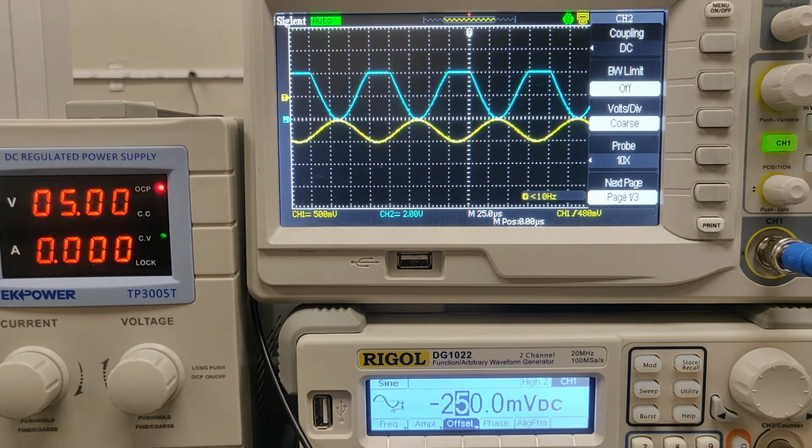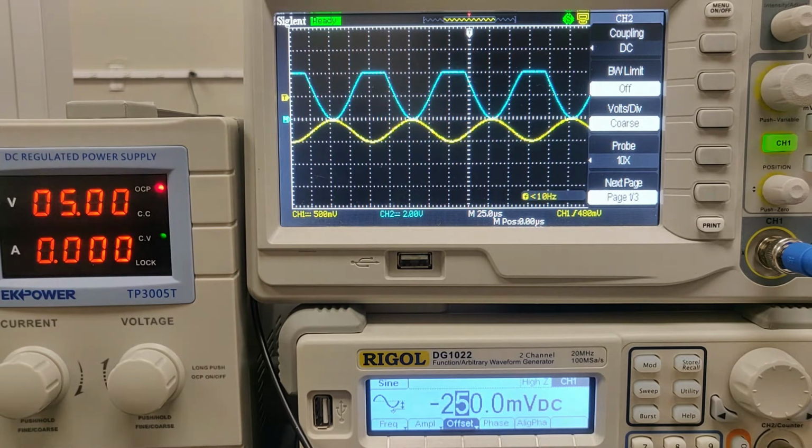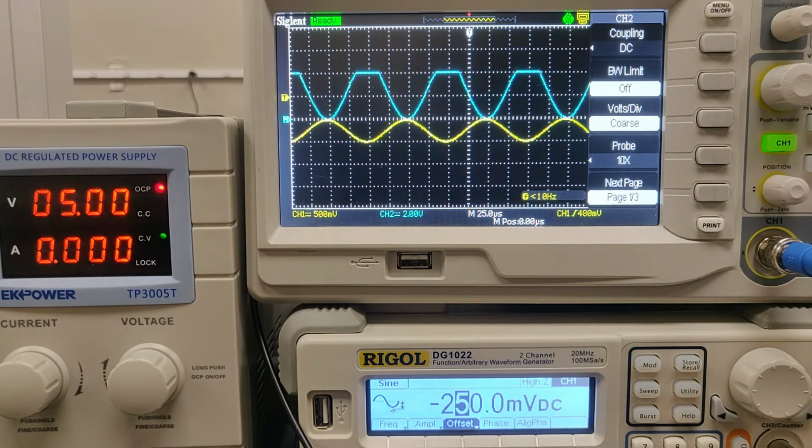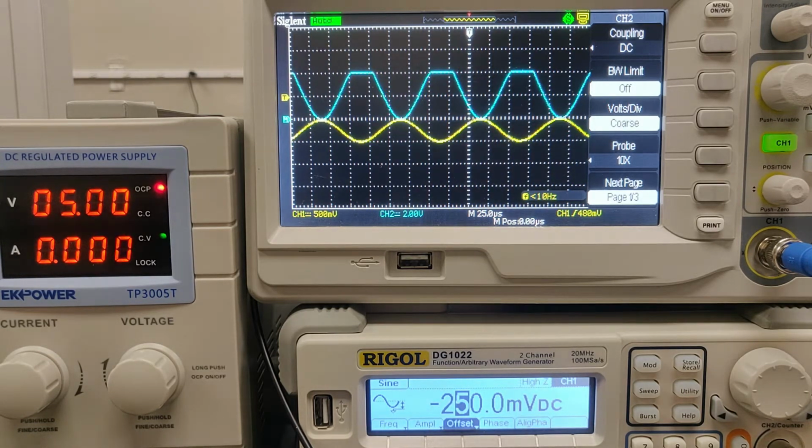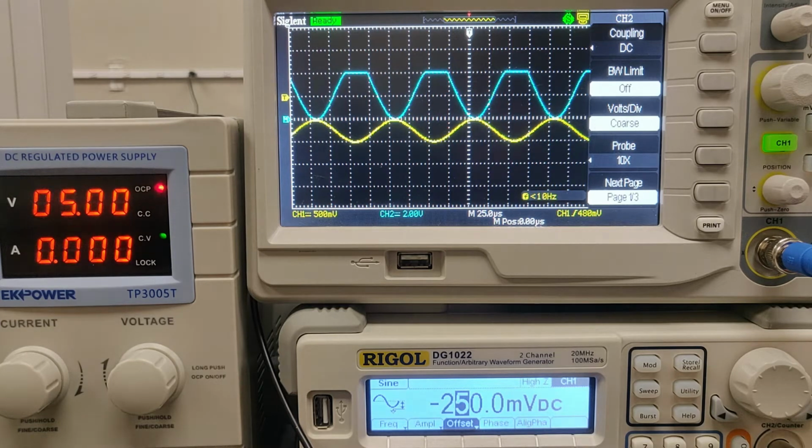Part 2. We should notice that the output waveform is clipped, which it definitely is, our channel 2, our blue channel. Essentially, we don't have a large enough window. Our boosted signal is amplified to a degree that it is outside the bounds of our DC window.